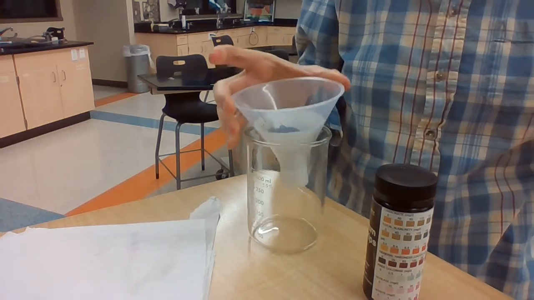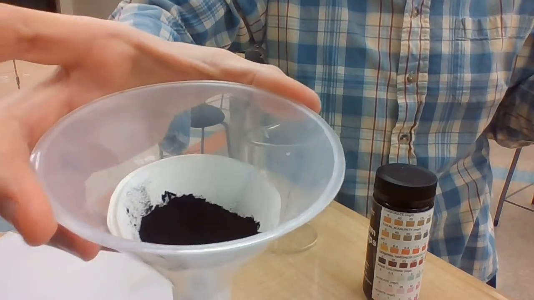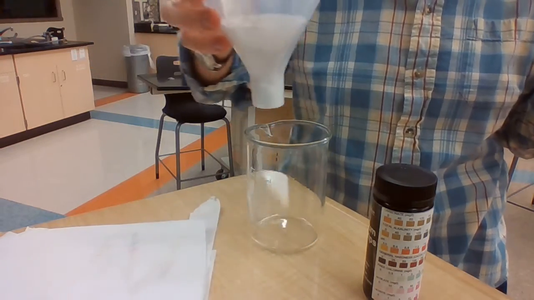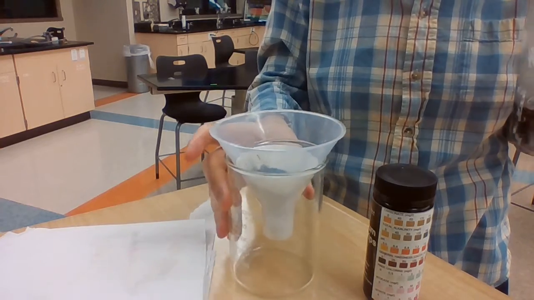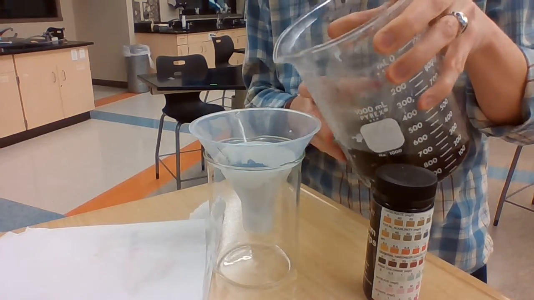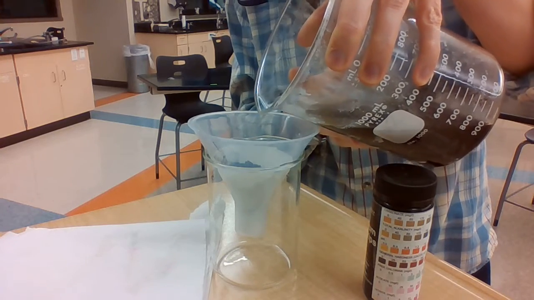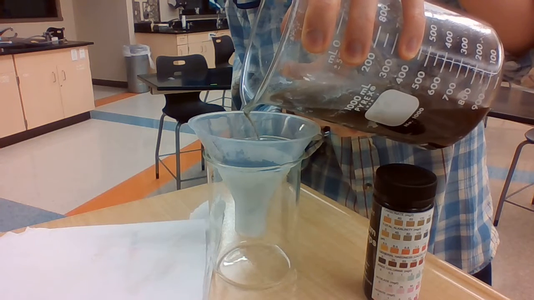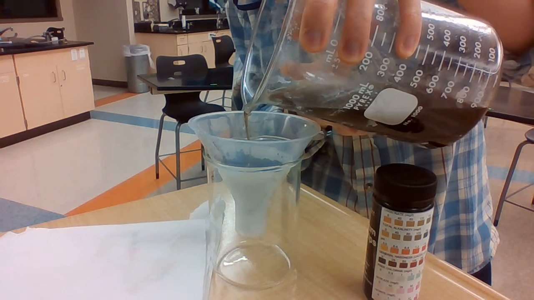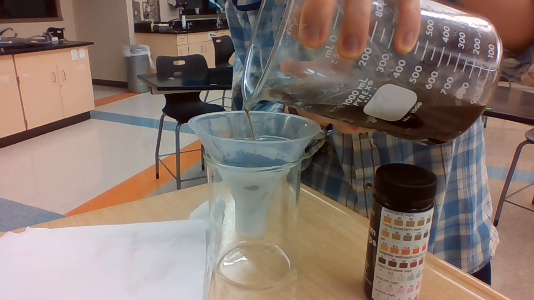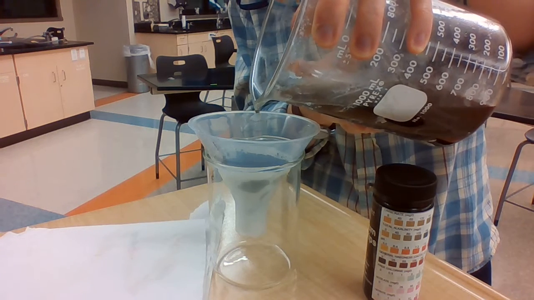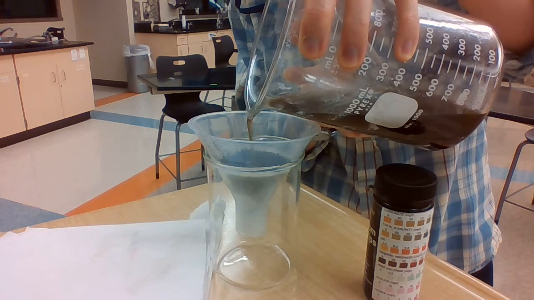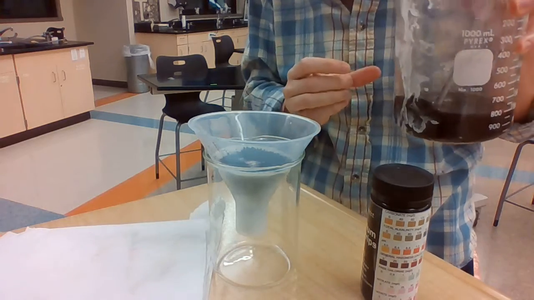Now, this is my filter that I made. I just have some activated charcoal in a scientific grade filter, and then there's a cotton ball in the bottom to hold it in there and make it interact a little bit longer. So I'm going to pour some of this gross water into my filter, and I'm going to let that filter through.